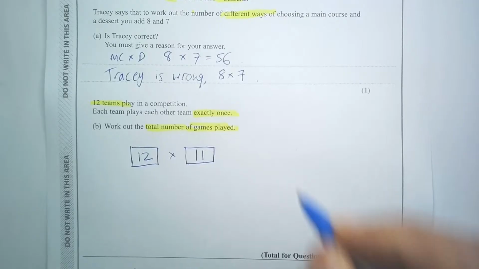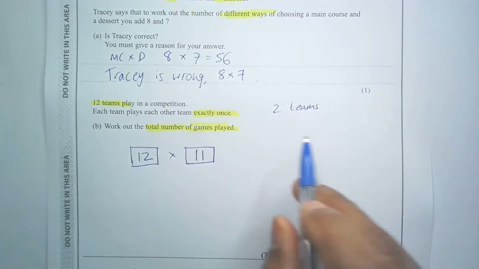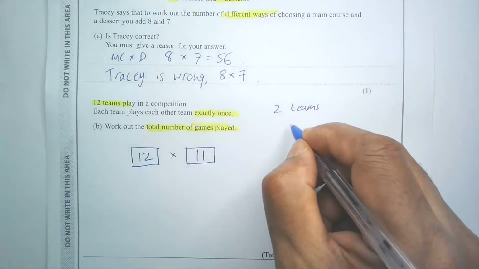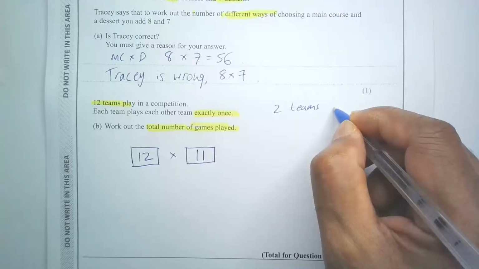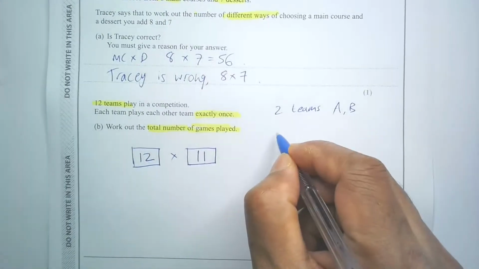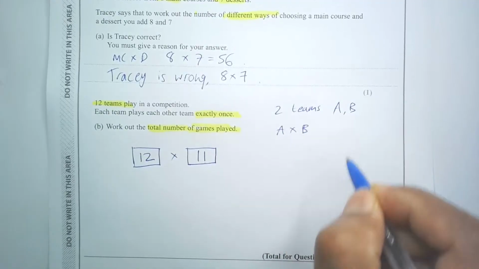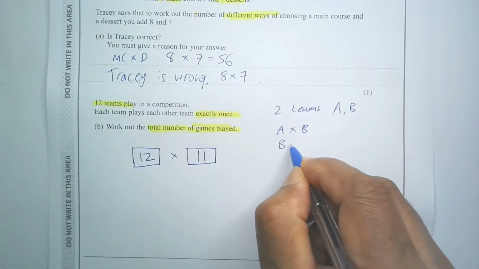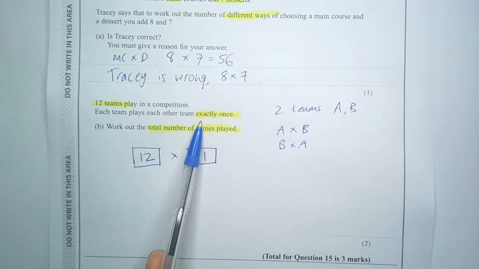If you think about it, if you have 2 teams, how many times are they playing? If you have 2 teams, let's call them A and B, if they play, you can have A times B, or you can have B times A. But we're told that they are playing exactly once.